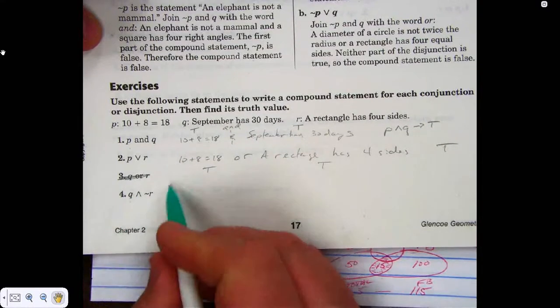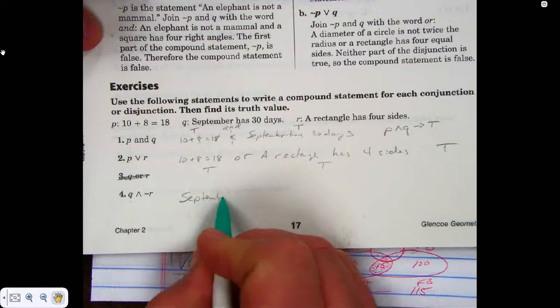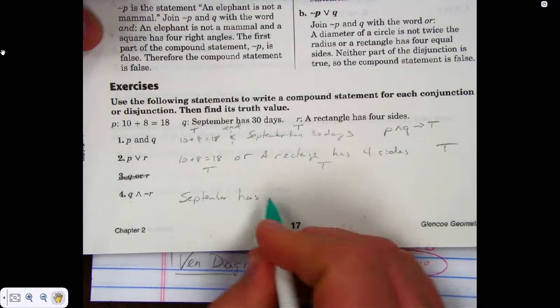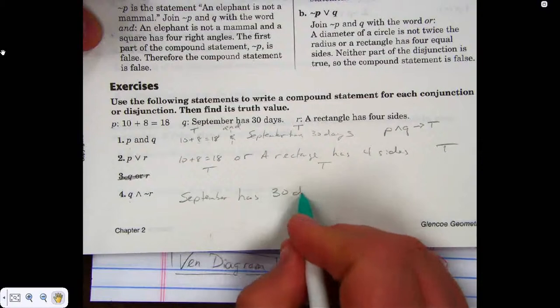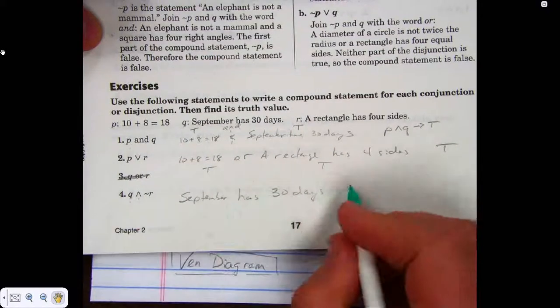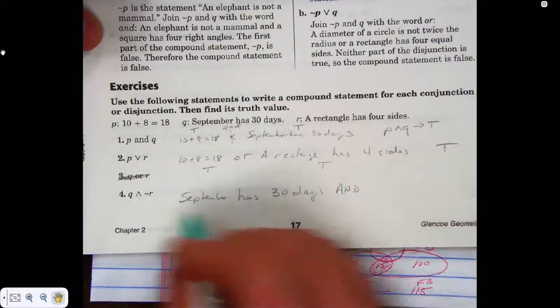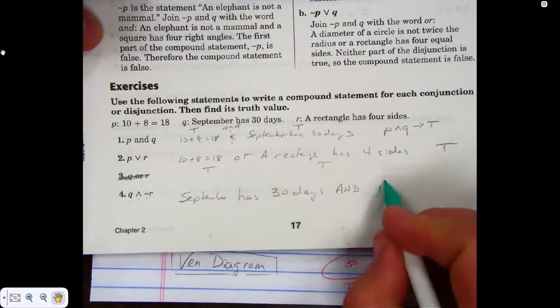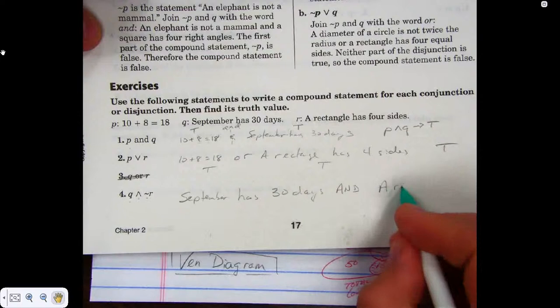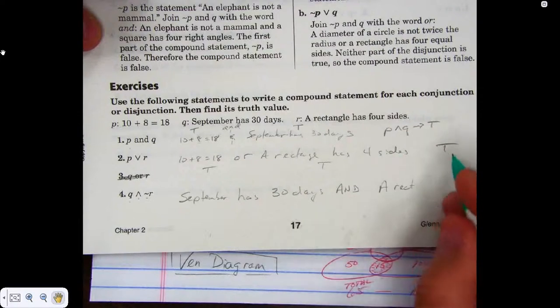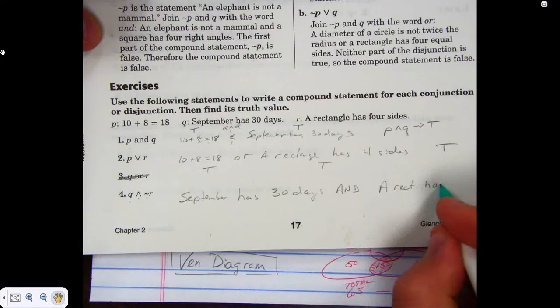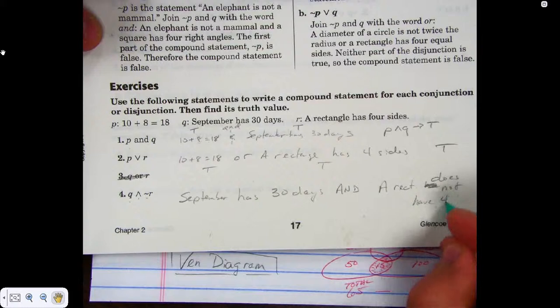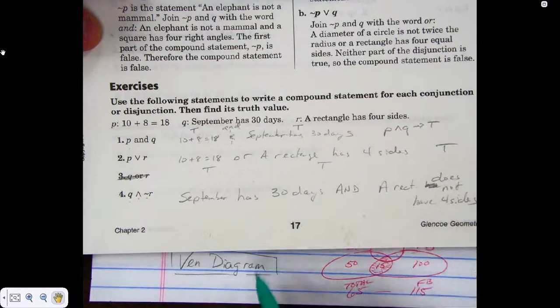This says Q. Q is September has 30 days. What am I supposed to put next? And. Now what's that little sign mean again? The negation. So the original statement is a rectangle has 4 sides. What would be the negation of that? Does not have. Does not have 4 sides.